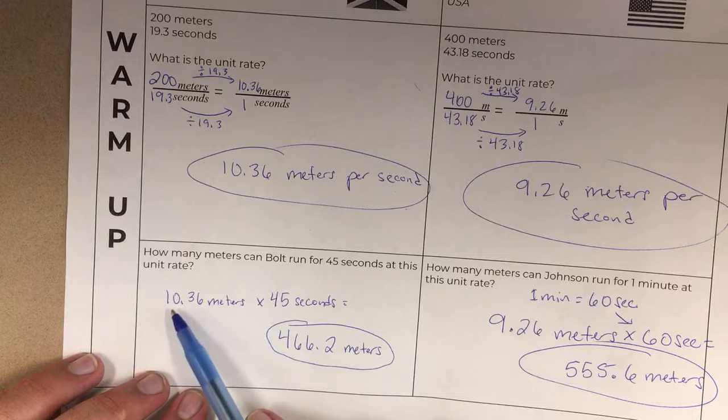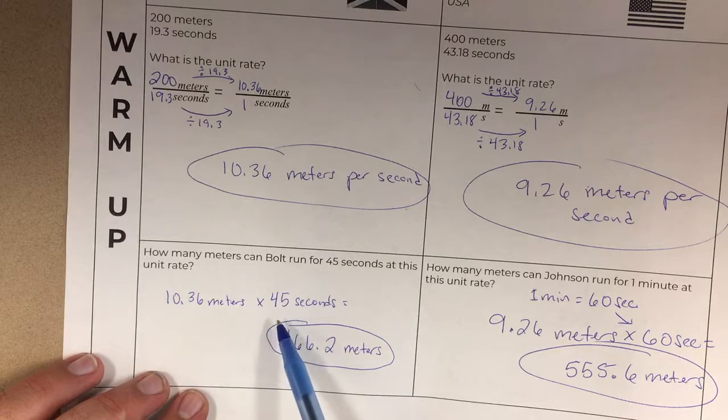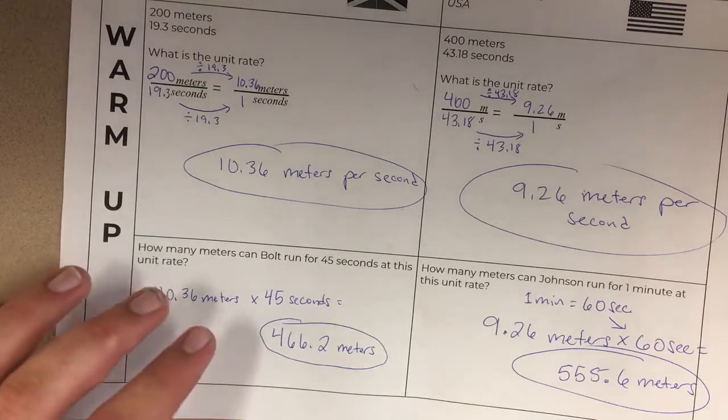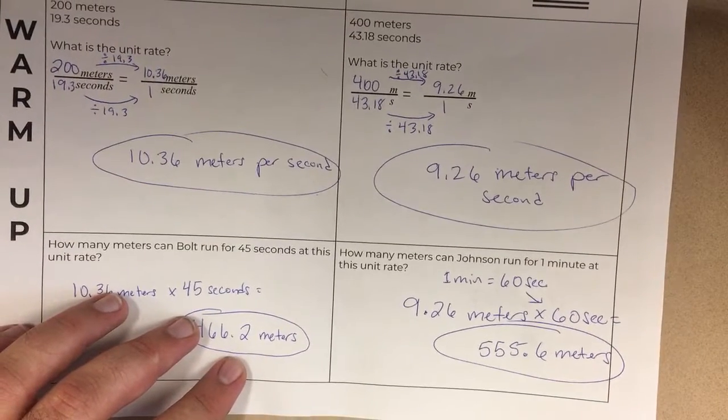Well, we know he runs 10.36 meters every second. So multiply that by 45 seconds and you get 466.2 meters. How many meters can Johnson run for 1 minute at this unit rate?